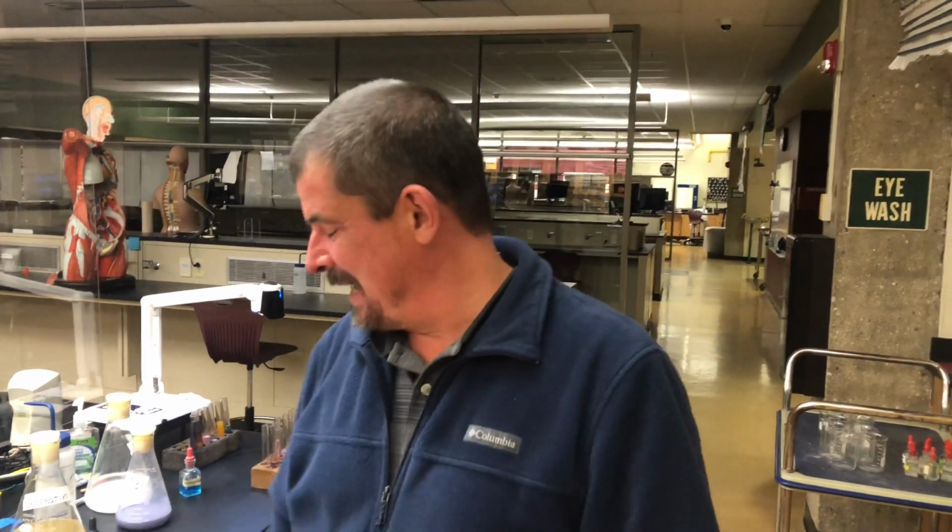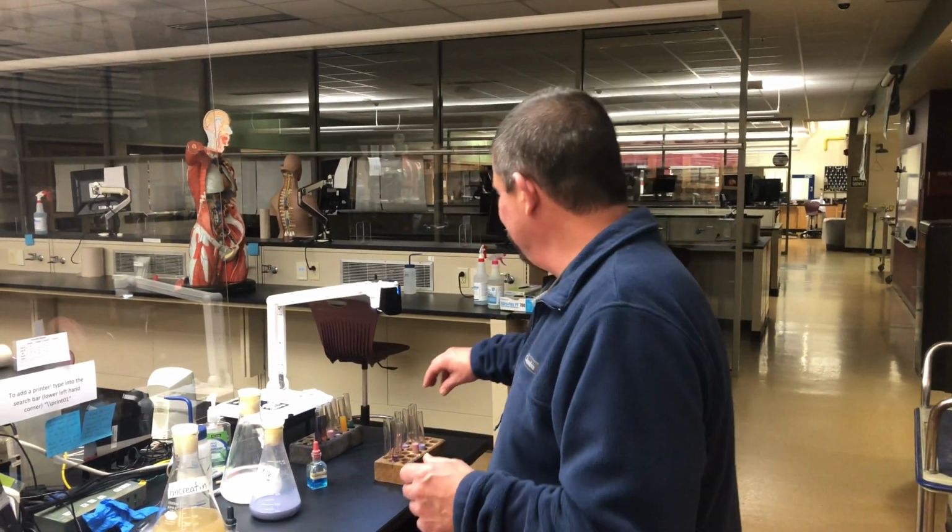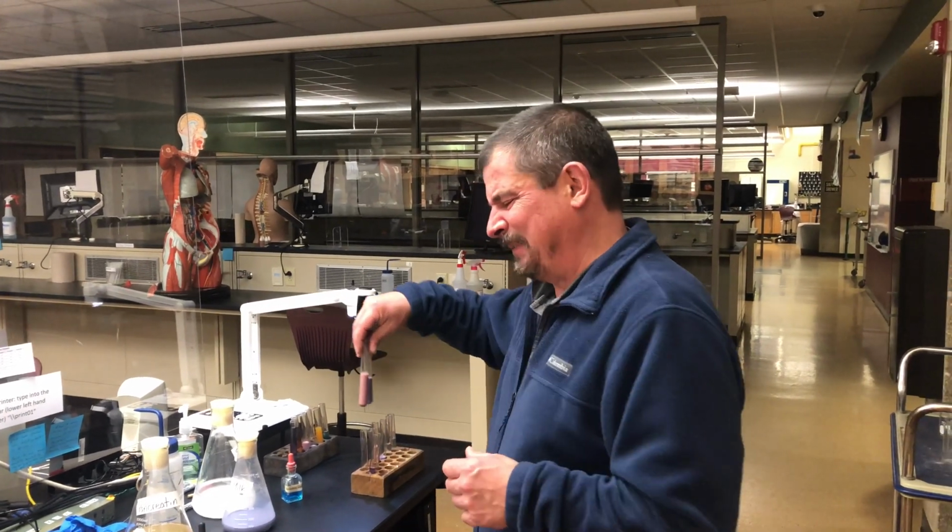And again, why do we add the pancreatin? The pancreatin is what contains the enzymes that are needed to speed up digestion. So we put those tubes again in an incubator for about an hour and a half at 37 degrees Celsius. And then the end result is, this is what we end up producing right here.